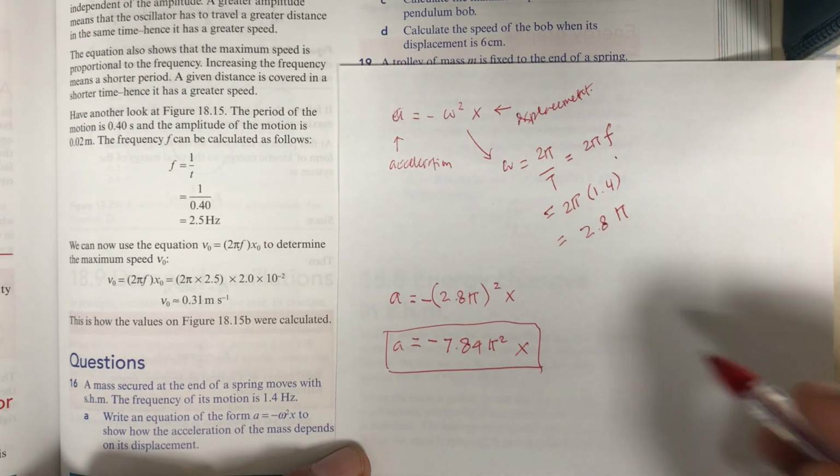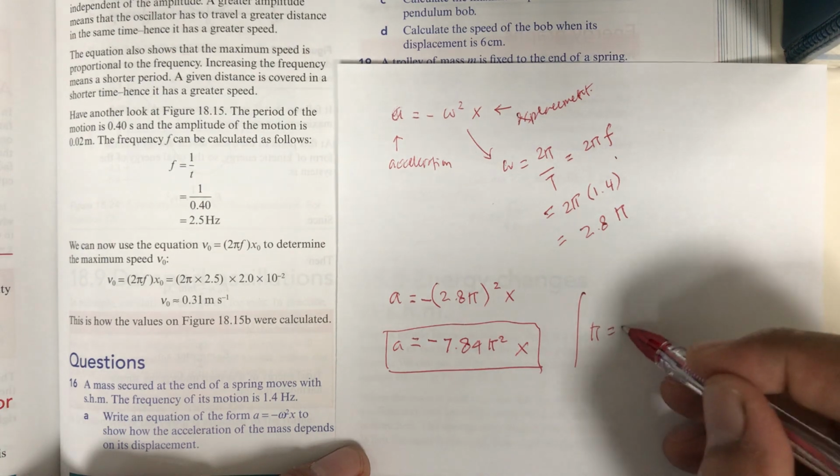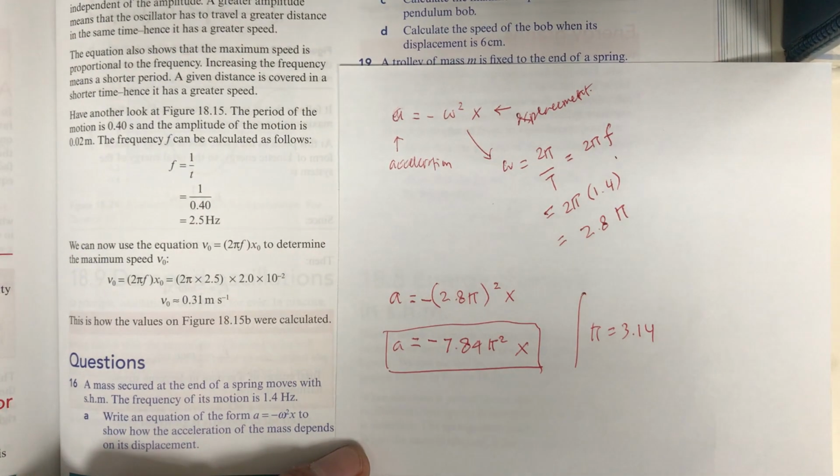Or maybe if we change pi into 3.14, we calculate first, and this becomes 24.61.